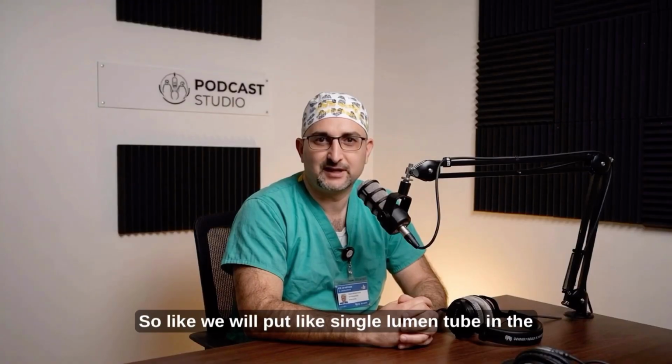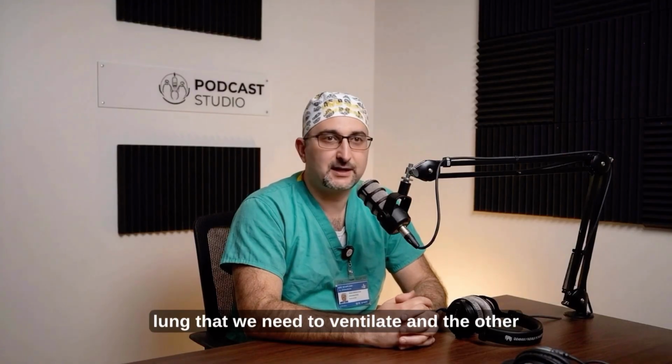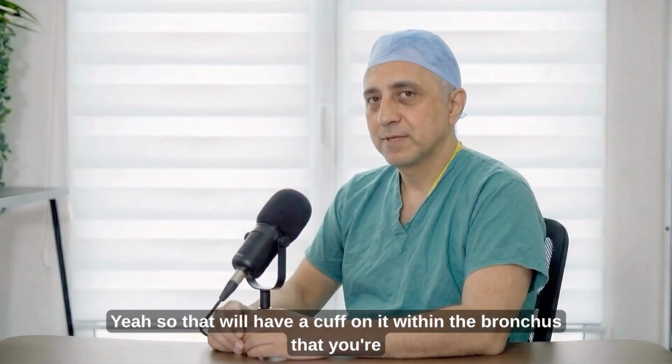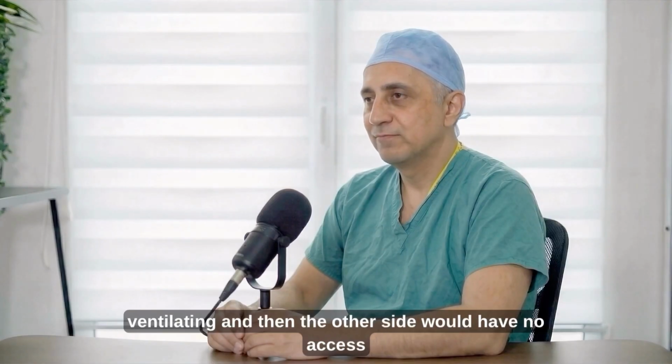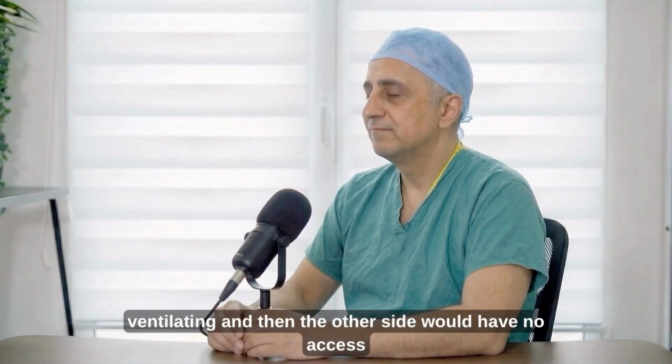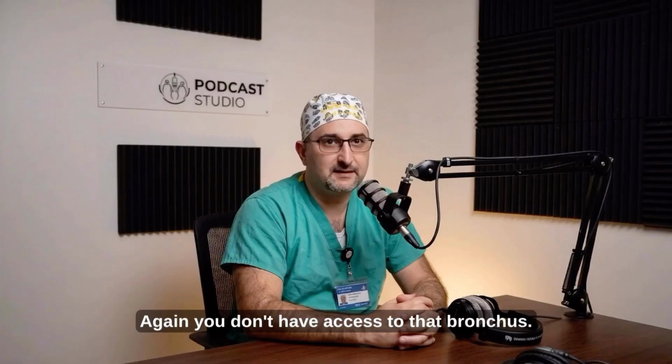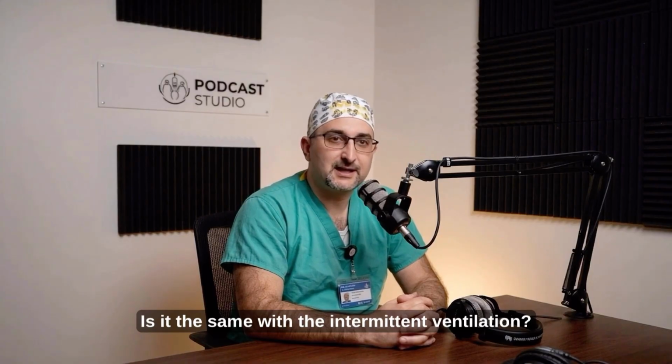So we would put a single-lumen tube in the lung that we need to ventilate, and the other lung will be collapsed. That would have a cuff on it within the bronchus that you're ventilating, and then the other side would have no access to ventilation during that process. Again, you don't have access to that bronchus. Is it the same as intermittent ventilation?